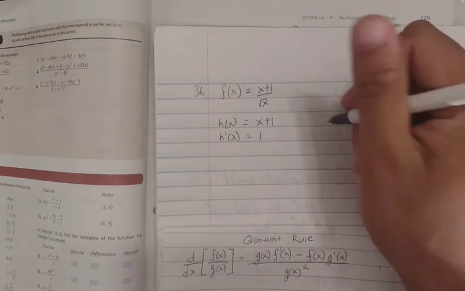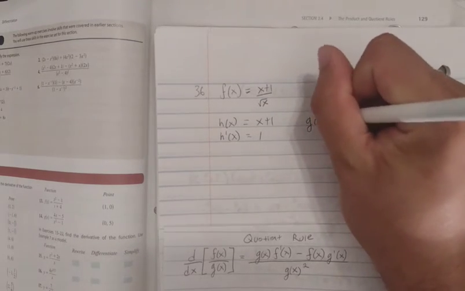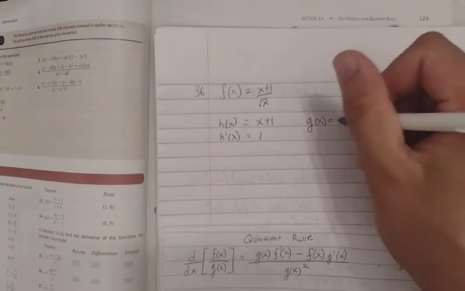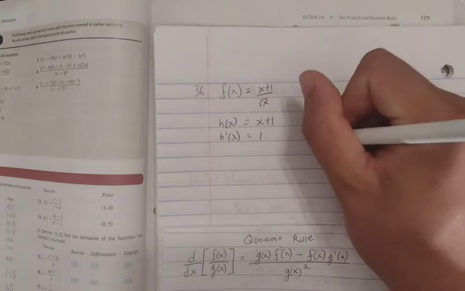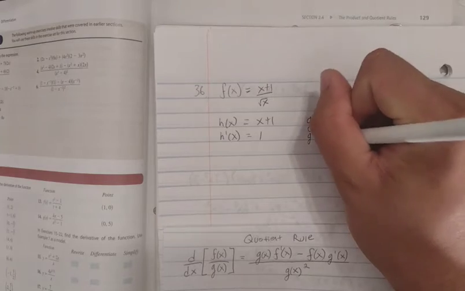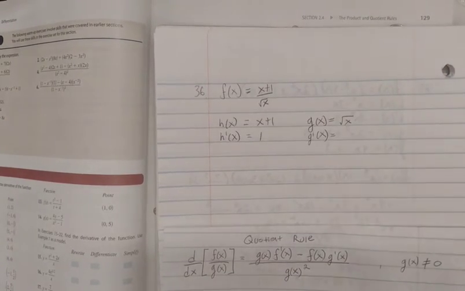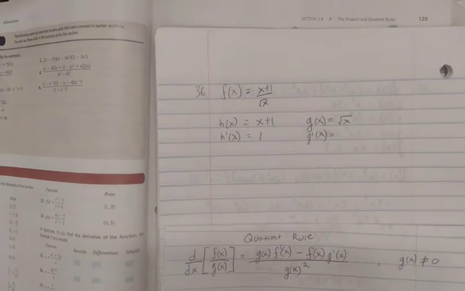Now we need our g of x. G of x is going to be equal to the square root of x. G prime of x is going to be equal to the derivative of this. So we need to find the derivative of x to the 1/2.